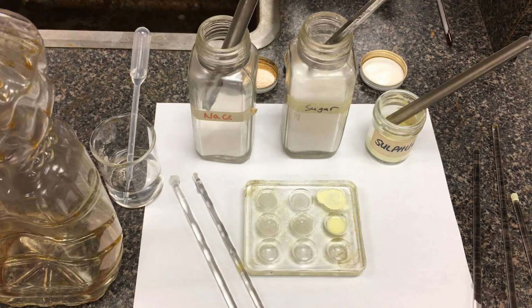It should be aqueous, or if it didn't dissolve, we'll just say it remained a precipitate, remained as a solid.